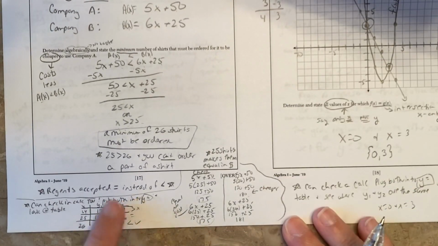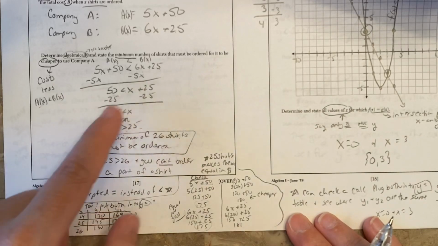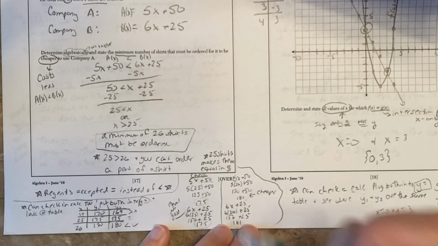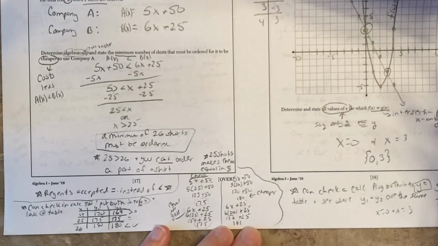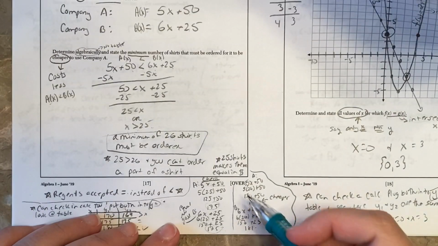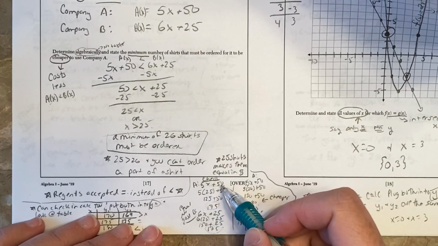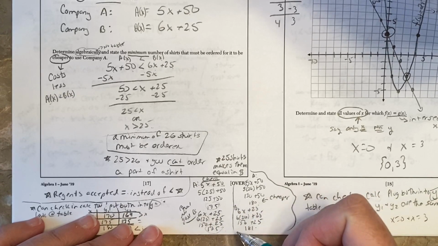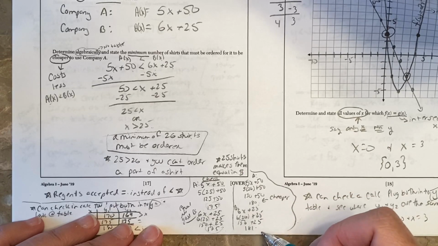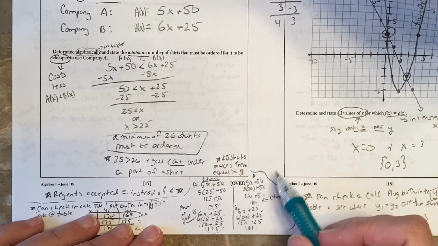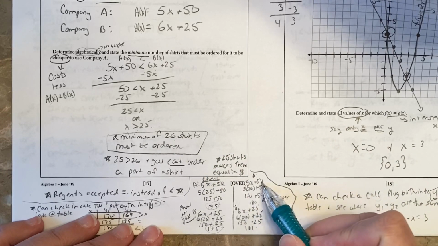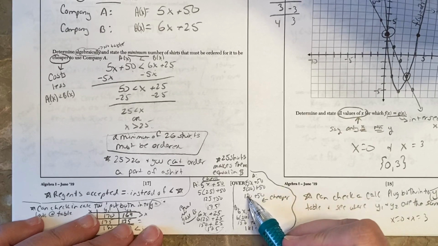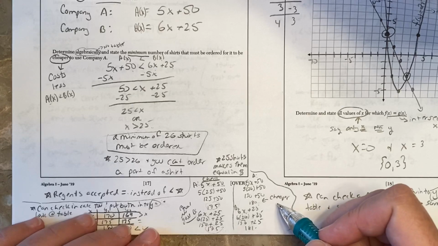Also, the Regents accepted equals this year instead of the less than. But that was a little bit trickier for some kids because when they used equal, they told me the answer was 25, but that's not right. If you plug in 25 for x into 5x plus 50 and 6x plus 25, you'll see you get the same amount, which is 175, but I don't want the same. I want to know when A is cheaper than B. So if you plug that next number, 26, in for x, you see 5x plus 50 comes out to 180, but 6x plus 25 comes out to 181. So this is where A is going to be cheaper, when you're using 26 shirts.